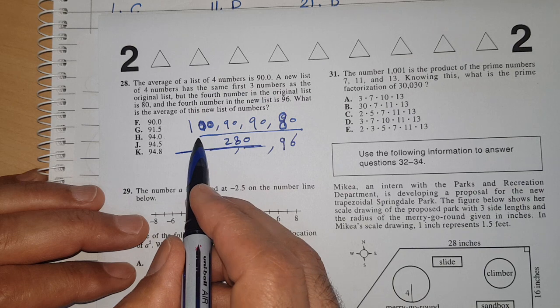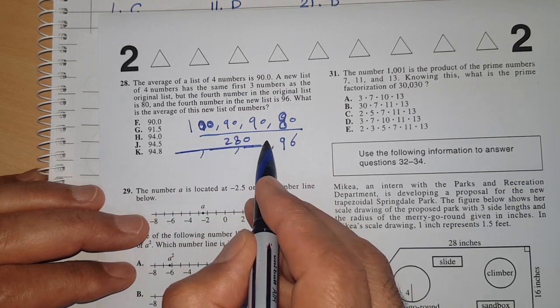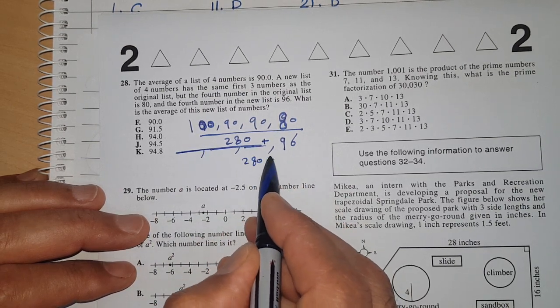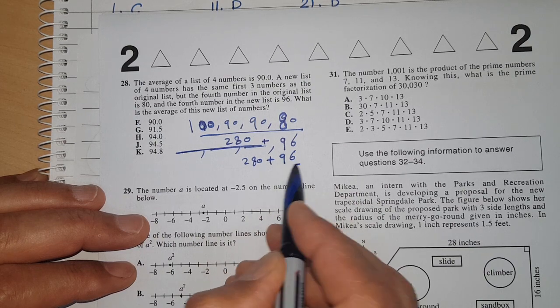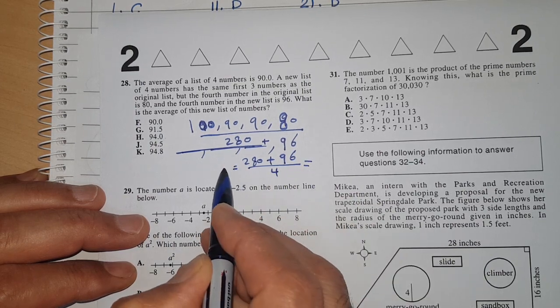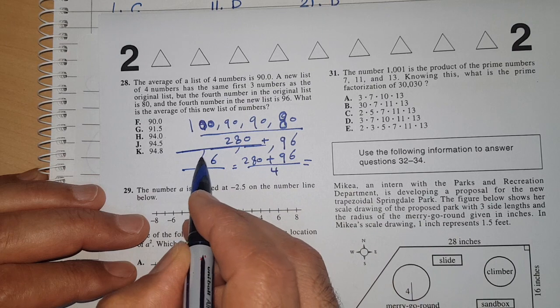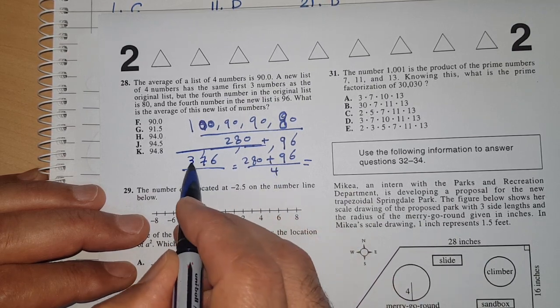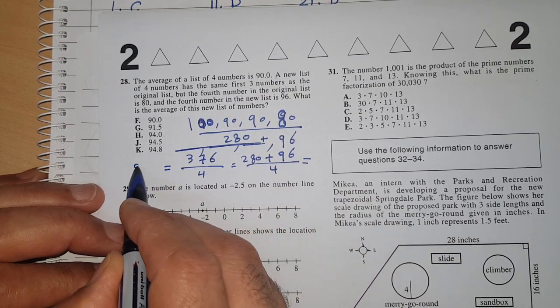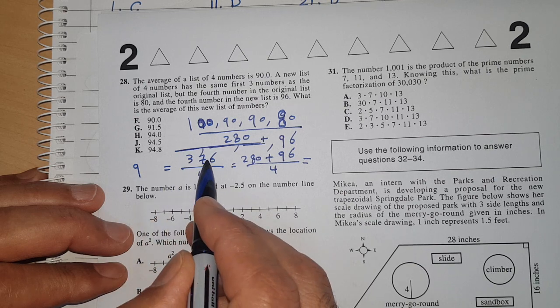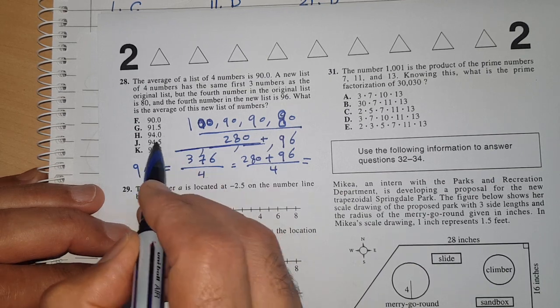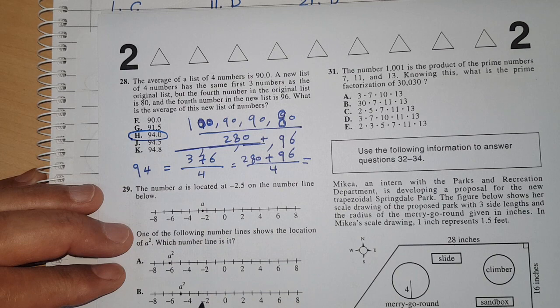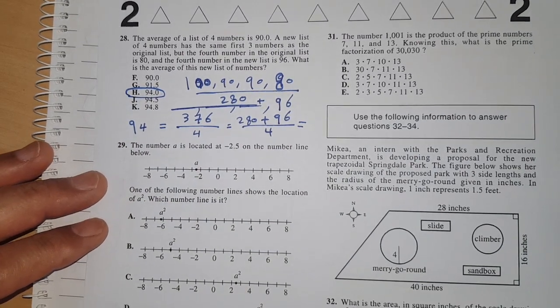Okay, what's the average of this new set? Just add this number, 280 plus 96, divided by 4, because they are 4 numbers. 280 plus 96 is 376, and 376 over 4 is equal to 94. Answer is 94. I hope everyone understands this part.